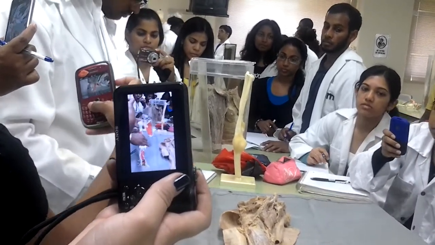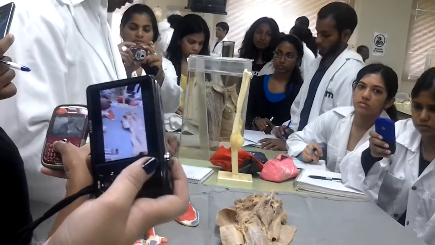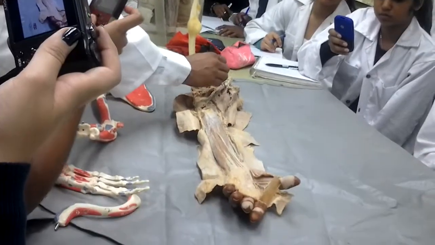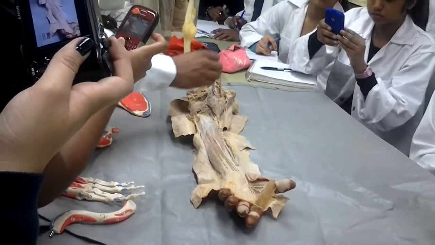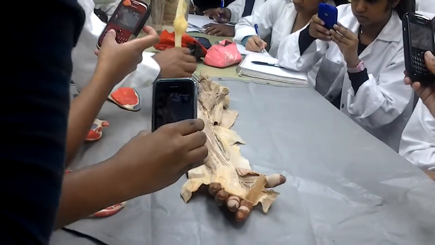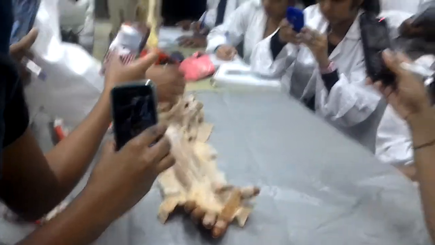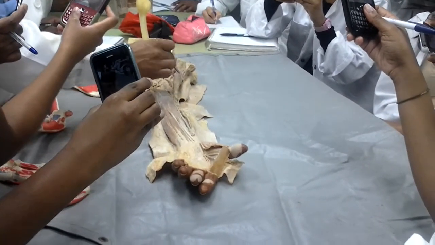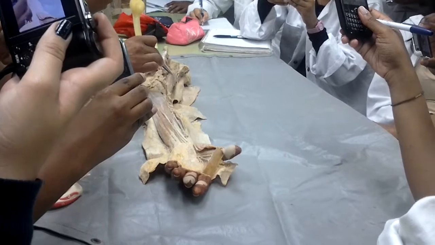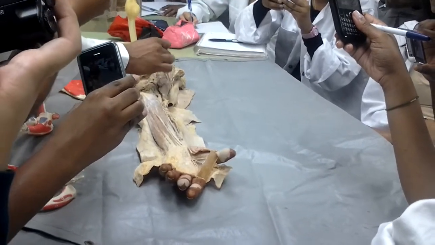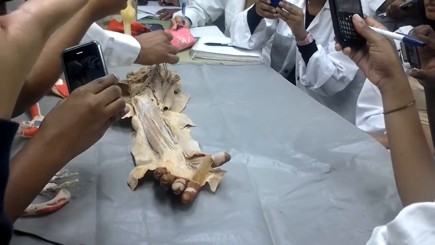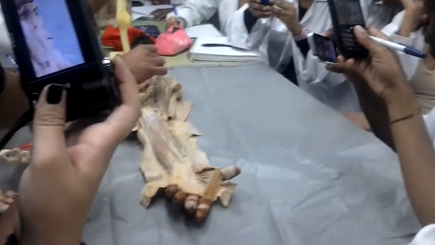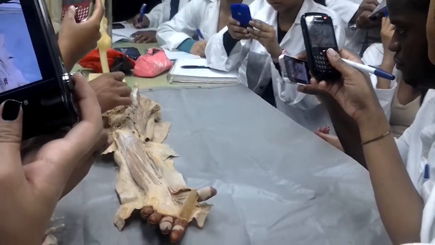Now, what I want is how to differentiate the biceps muscle. The long head passes through the shoulder joint. Now, I want you to identify. See, this is the biceps muscle. It has the long head of biceps coming from the supraglenoid tuberosity, passing through the shoulder joint cavity, and this is the short head.